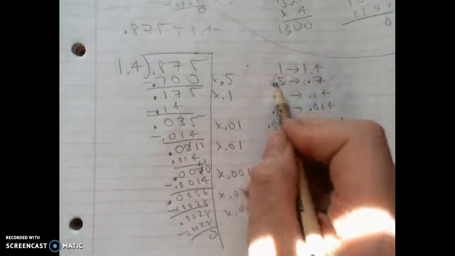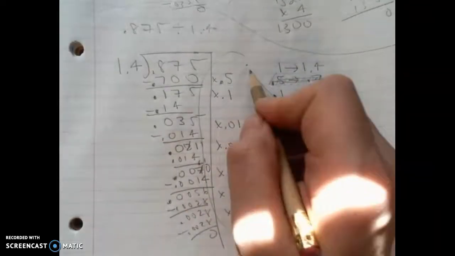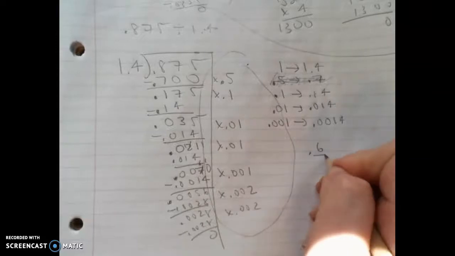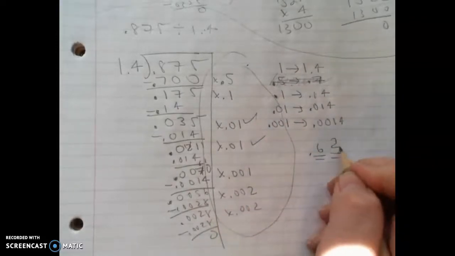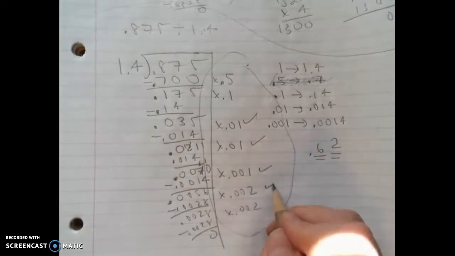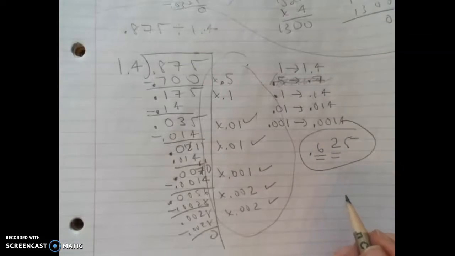So again, some of you indicated that maybe making some type of chart with place values might be helpful. All right, so what's my answer? I have 0.6 in the tenths position. What about hundreds? I have 1, 2 in the hundreds position, and I have what? 1, 2, 3, 4, 5 in the thousands. And so that is my answer, okay?